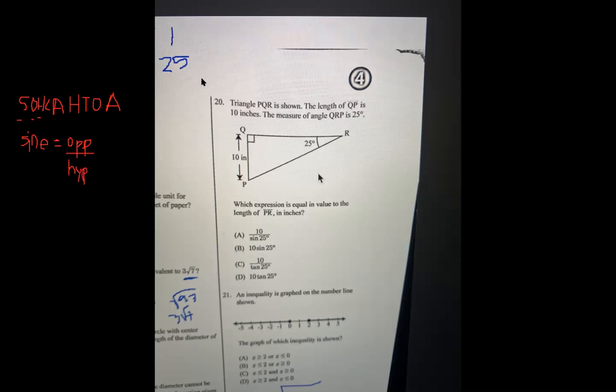Now I'm going to do a different color. We'll use maybe blue. And the C stands for cosine. Okay? And cosine is the side that is adjacent to the angle.